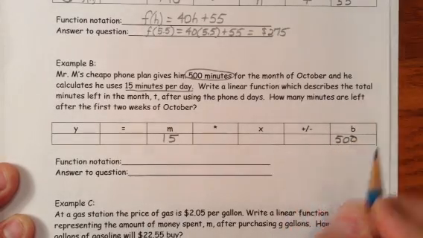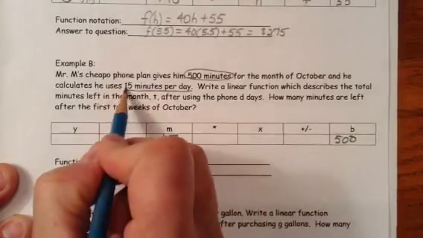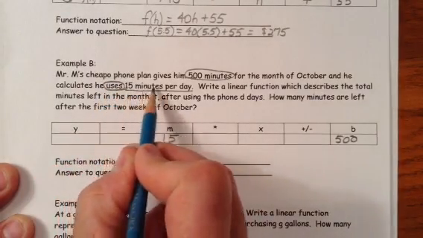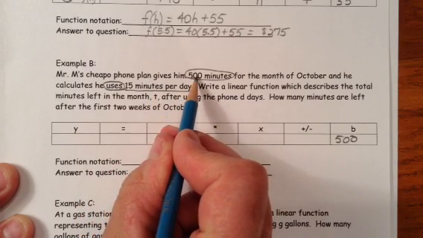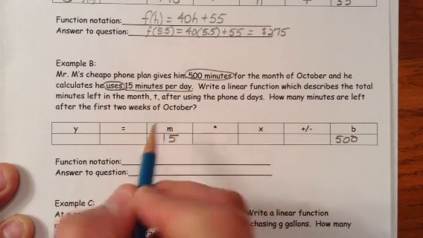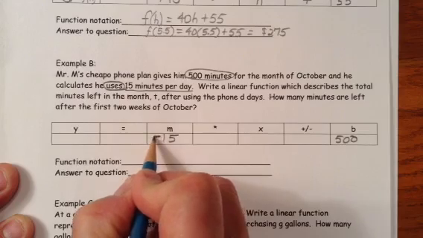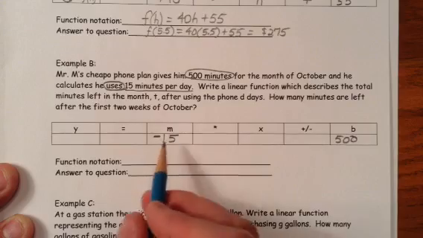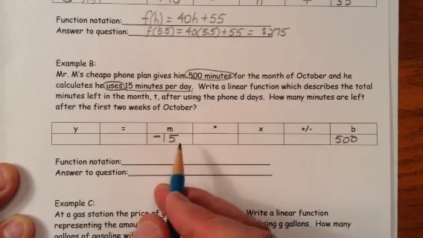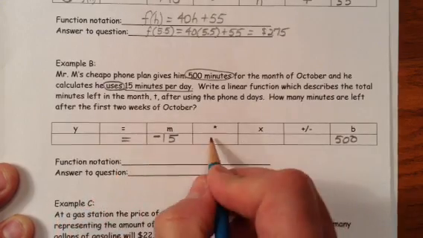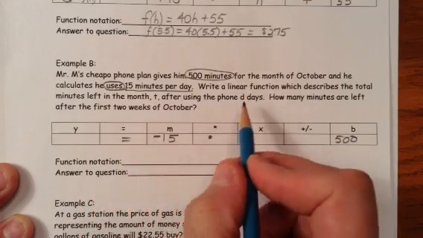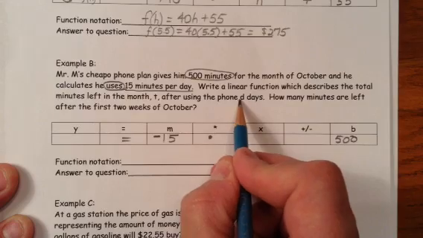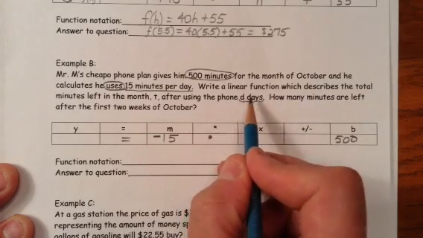Now, if you notice over here, we are using 15 minutes per day, so 15 minutes per day is being taken away, and so that's going to imply a negative slope. So 15 minutes are taken away from the 500, so we need to make that slope negative. And so again we have time in the form of days.